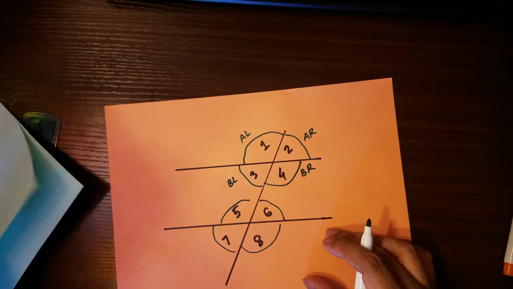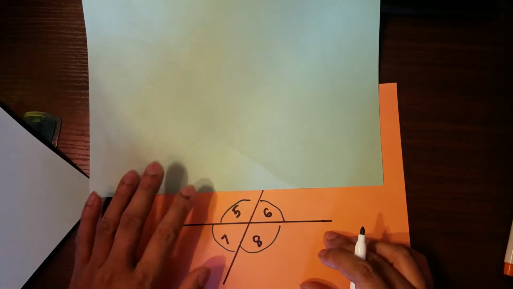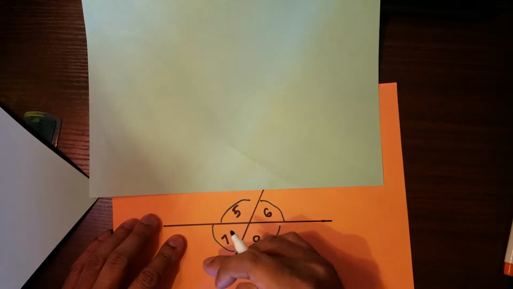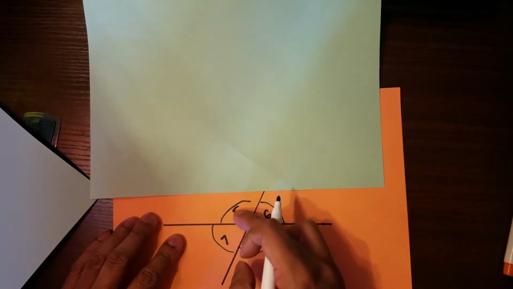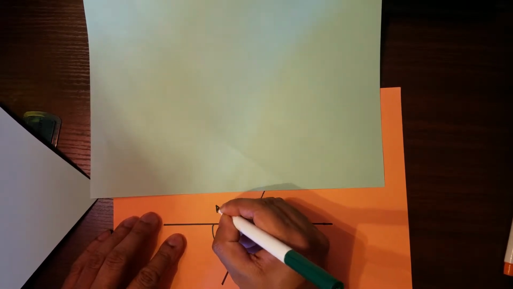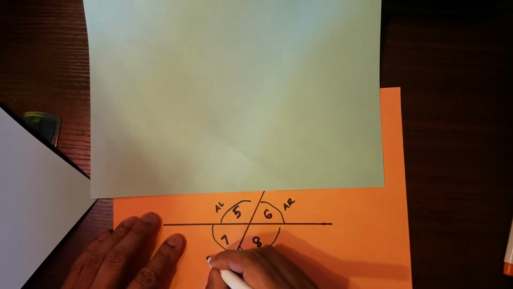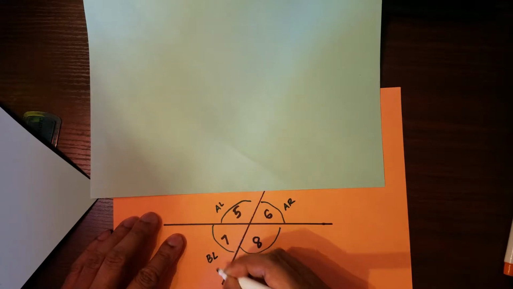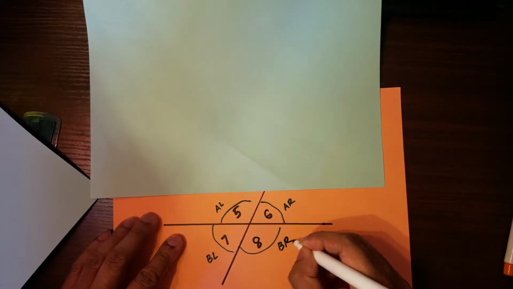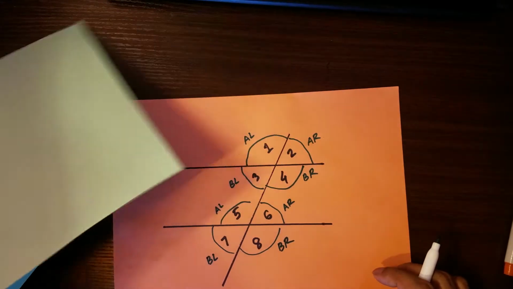All right, so the top part is done. Same for the bottom part. If you look at 5, that is above the line and left of the line, so we're going to mark it as AL. This is going to be AR, you can guess. This is going to be BL. This is going to be BR. All the angles are marked.